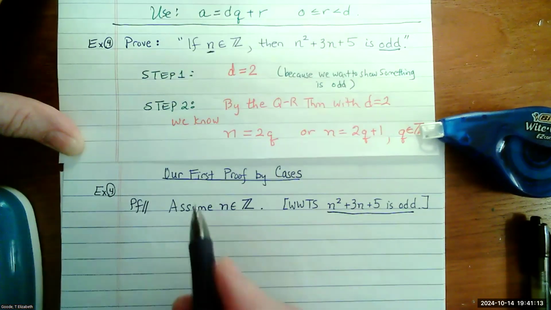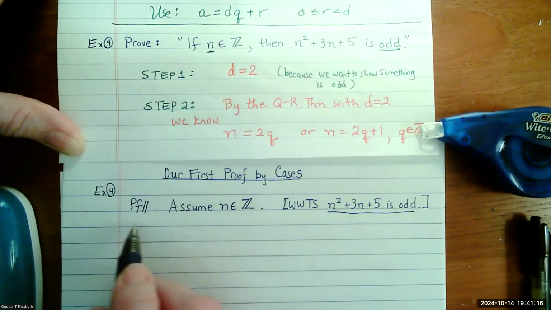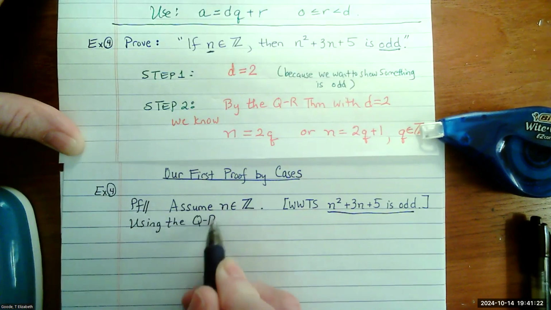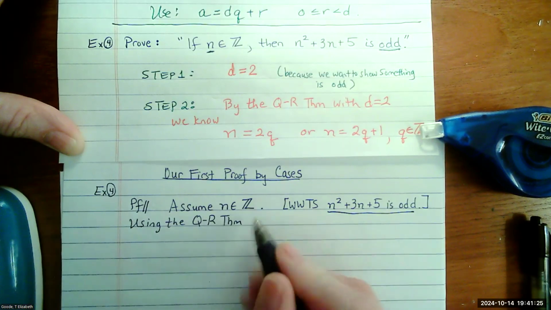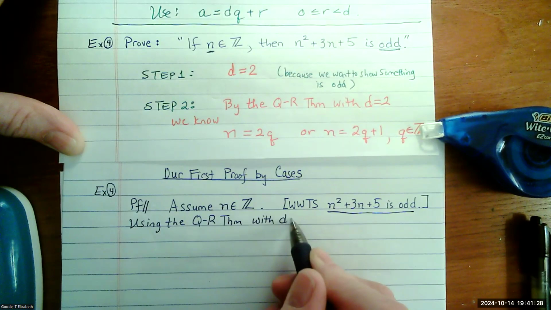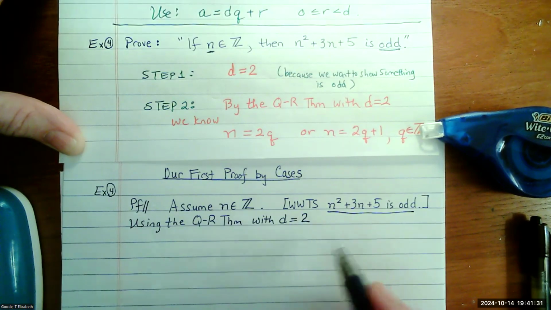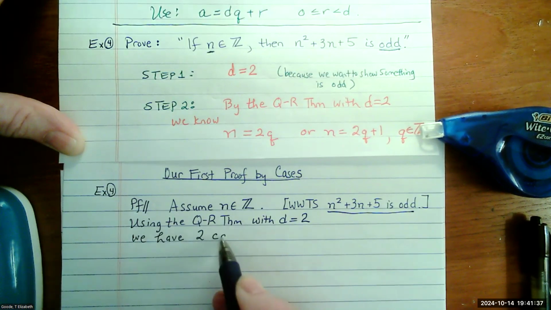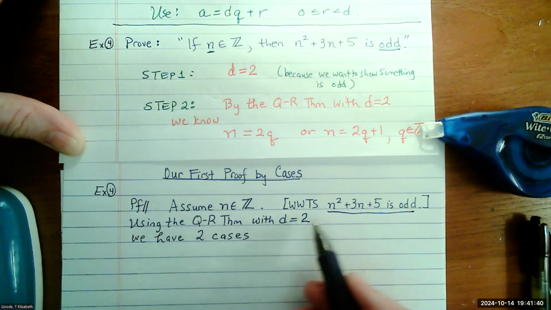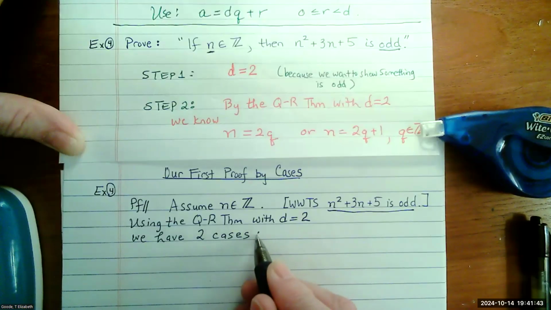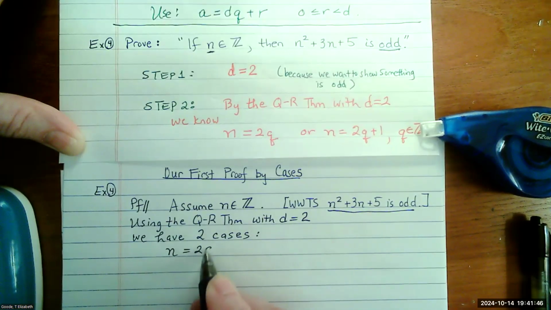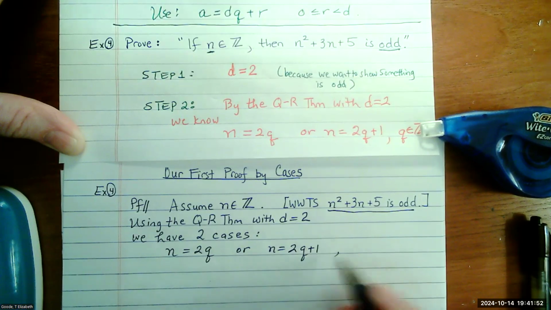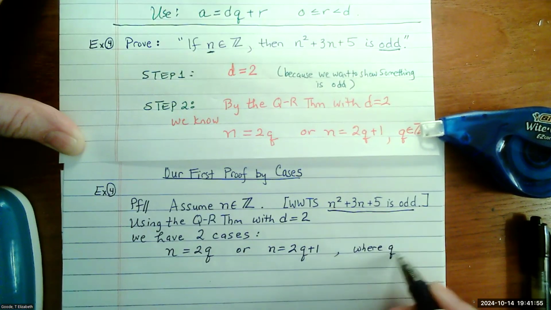Okay? Now here's how we set it up before we actually start the cases. Using the QR theorem, that's the kind of wording you want to tell your reader what you're doing. With D equals 2, it's polite to tell your reader what divisor you're dealing with. We have 2 cases. We always have D cases, whatever D is. If D was 3, we'd have 3 cases. And they are that either n is equal to 2q or n is equal to 2q plus 1. And for both of those, q is in Z.